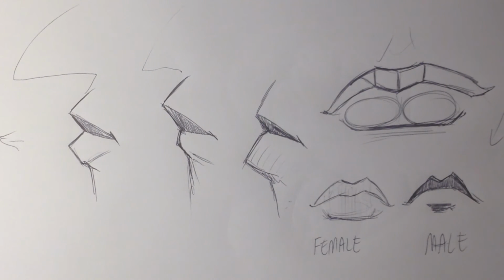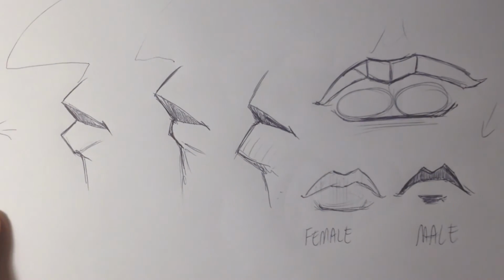Anywho, those are some quick tips on the lips, the mouth.